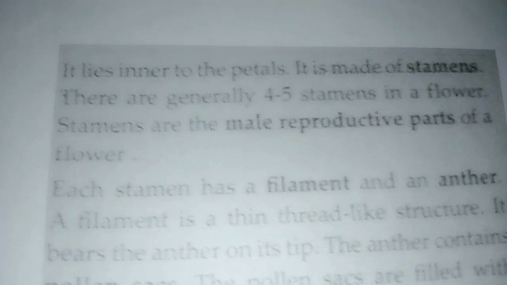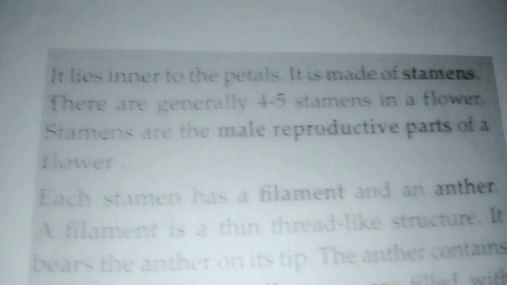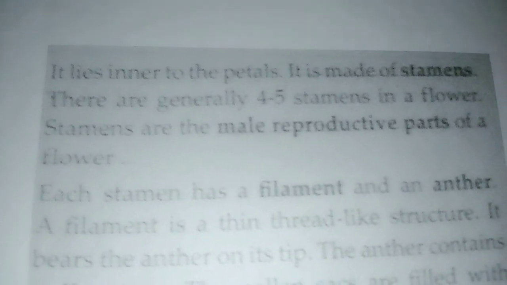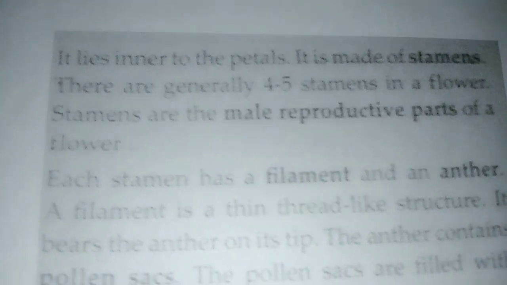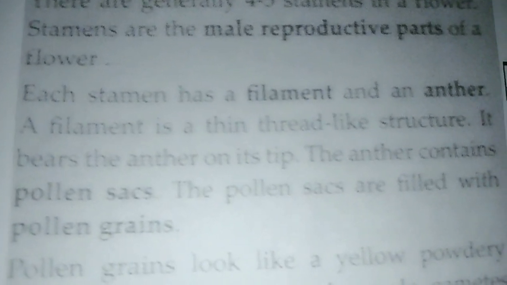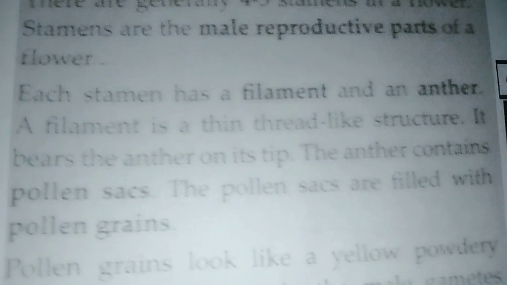Androecium. It lies inner to the petals. It is made up of stamens. There are generally 4 to 5 stamens in a flower. Stamens are the male reproductive parts of a flower. Each stamen has a filament and an anther. A filament is a thin thread-like structure. It bears the anther on its tip.